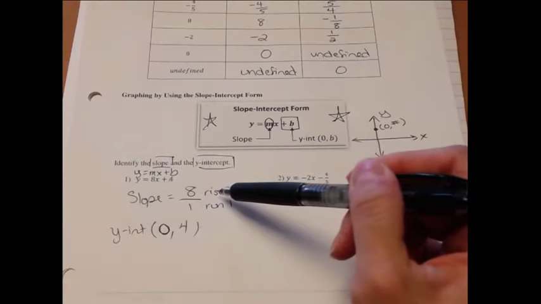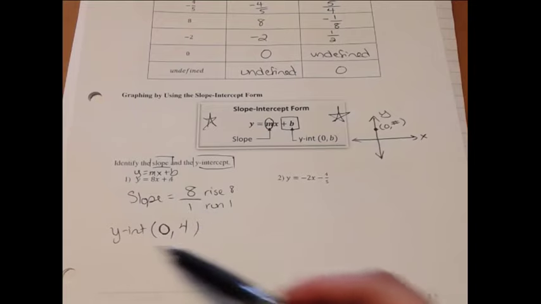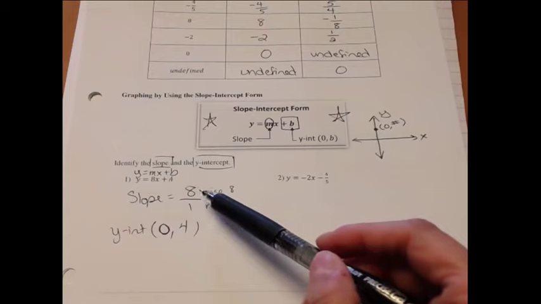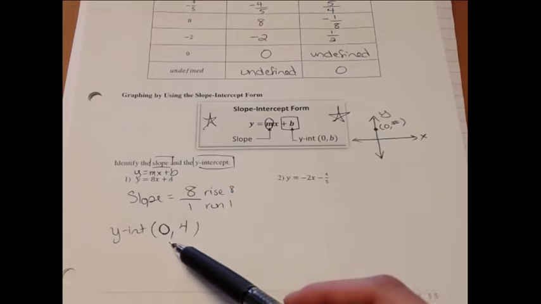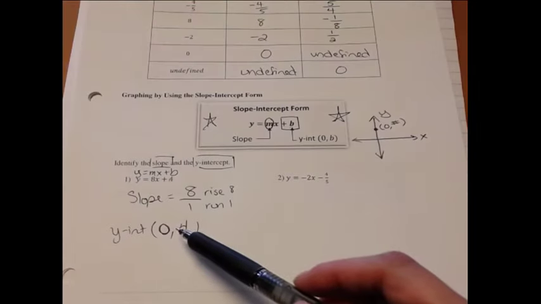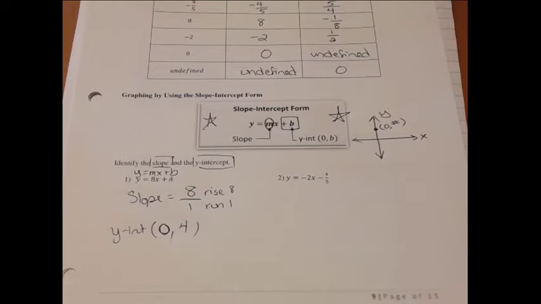Out of the slope and the y-intercept, only the y-intercept is a point on the graph. Slope is just movement, how you move from one point to the next. The y-intercept is an actual point. So I want you to think about this logically: 0, 4 would have to be our starting point, and then we would apply the slope.